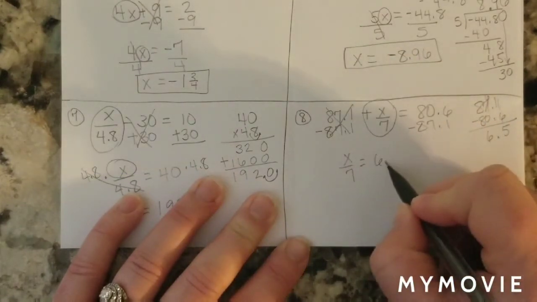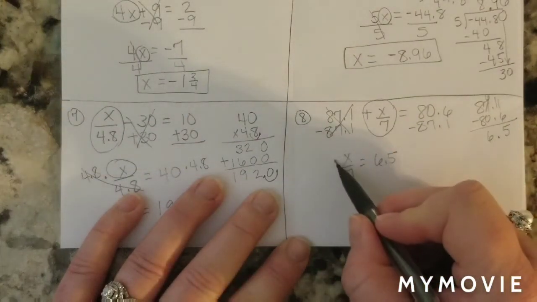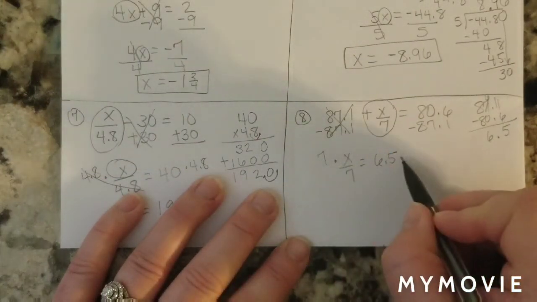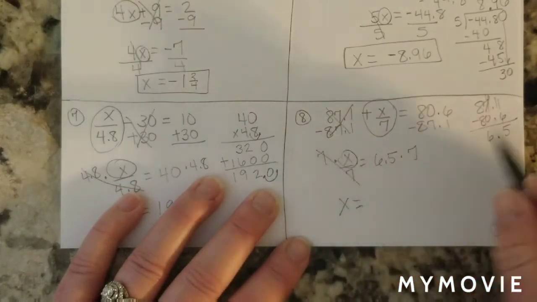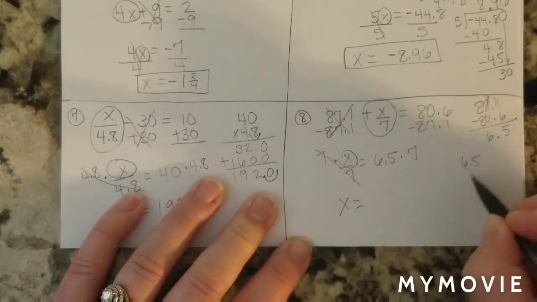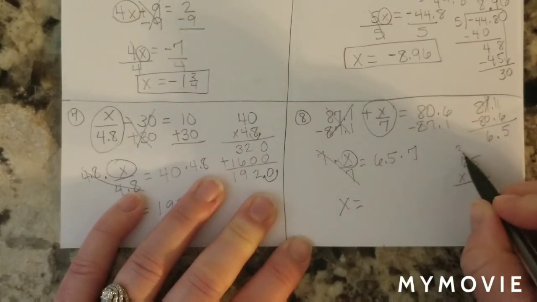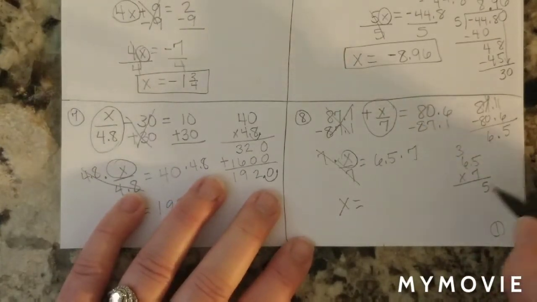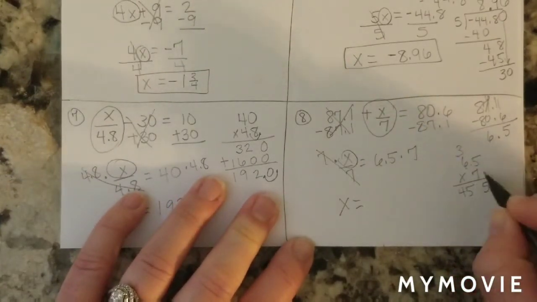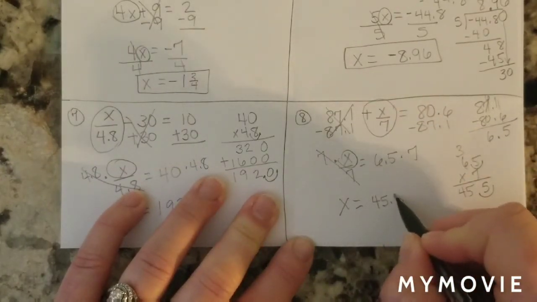It's equal to 6.5. Now, we still need to get rid of that 7, so we're going to multiply both sides by 7. We're left with x is equal to 6.5 times 7. 7 times 5 is 35. Carry your 3. 7 times 6 is 42. 42 plus 3 is 45. Don't forget to go back and count your decimal places. So it is 45.5.